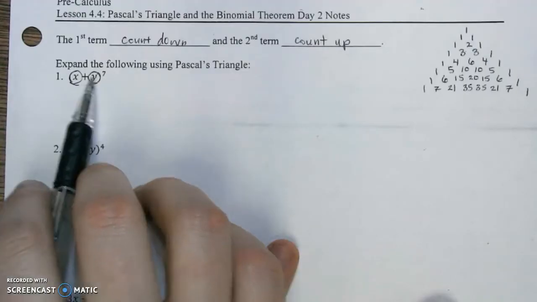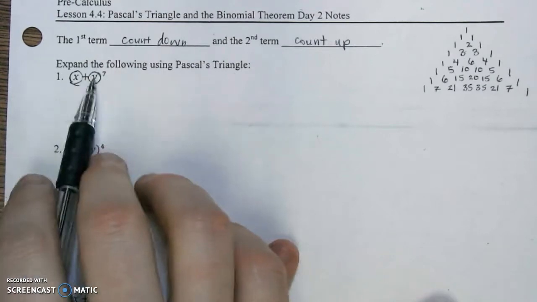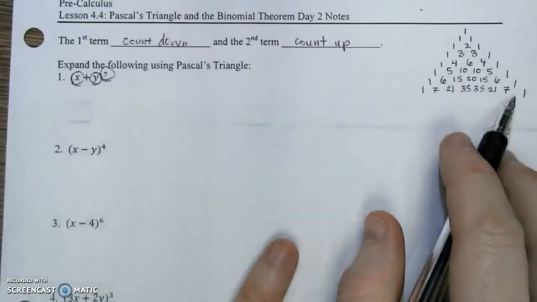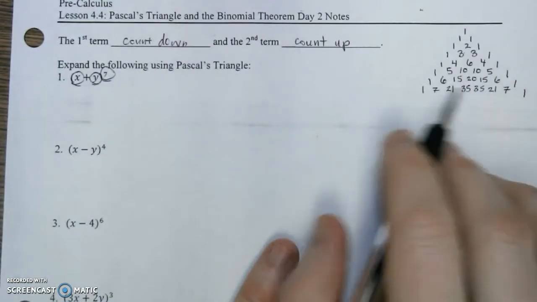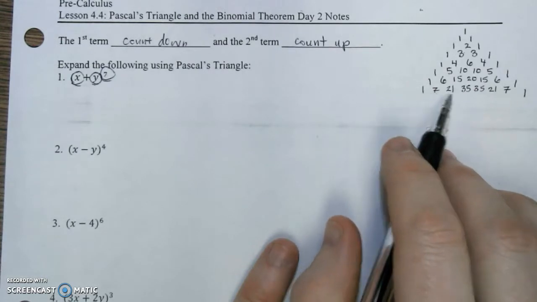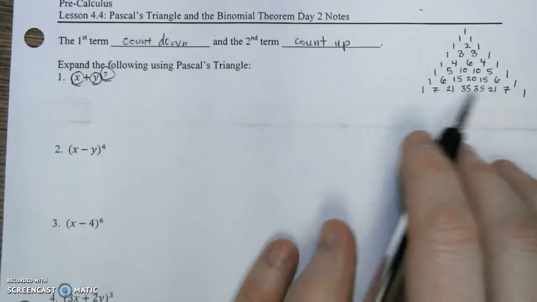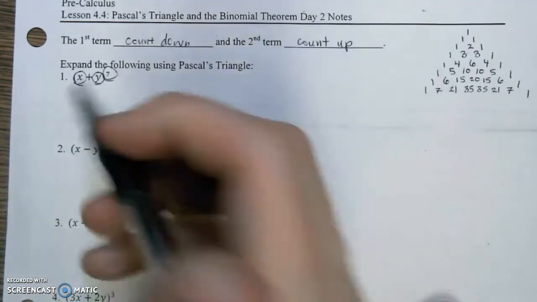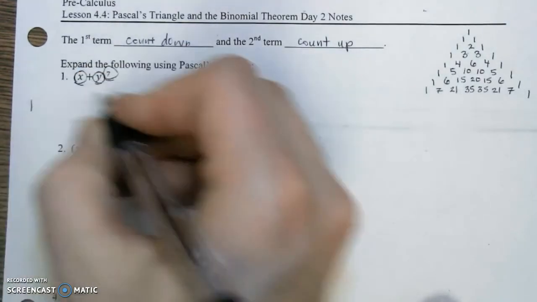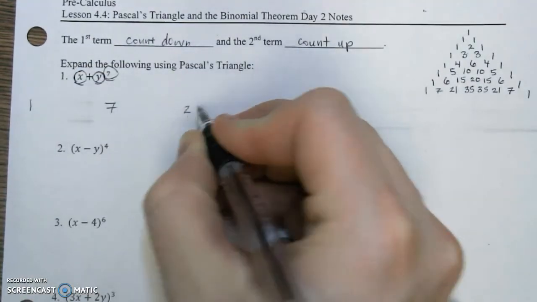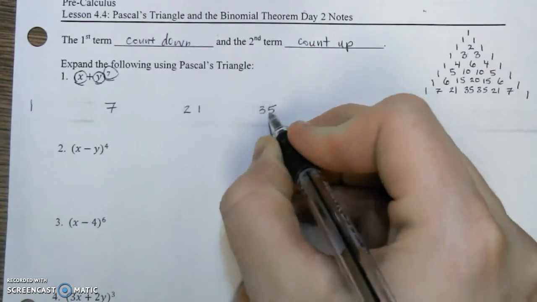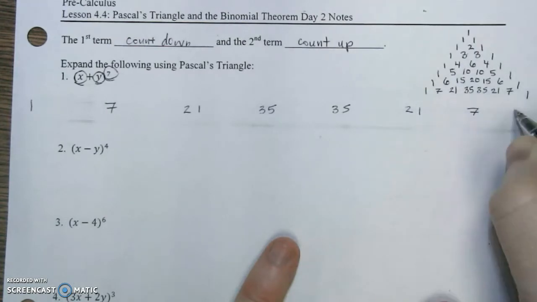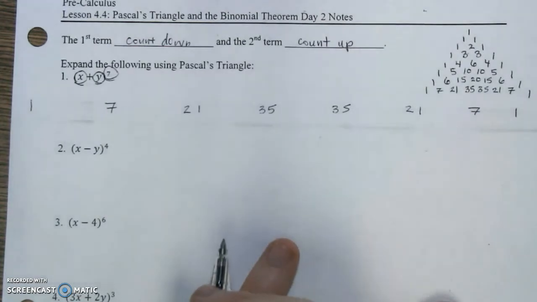Okay, so we've got x is our first term, that's going to count down. Y is our second term, which is going to count up. And 7, the exponent, tells us what row to look at. So here I'm looking at row 7 in Pascal's triangle. And so these are the coefficients of the variables. So what I'm going to do is take row 7 and spread it out, because it's going to be a long answer. So I've got 1, 7, 21. I'm going to run out of room. Okay. So those are the numbers.